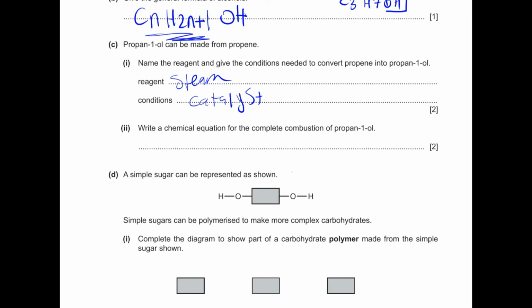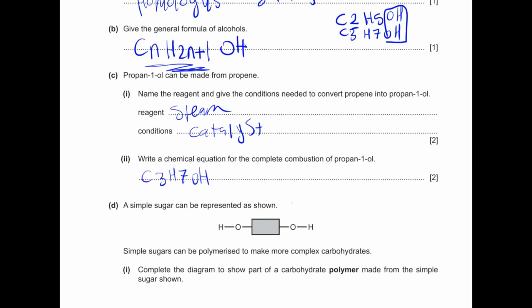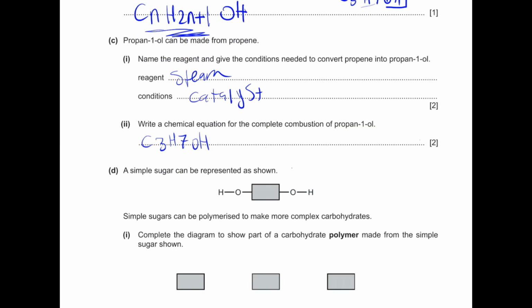Write a chemical equation for the complete combustion of propan-1-ol. So this is how the complete combustion should look: C3H7OH, as what we've written over here, plus O2, and the type of combustion is complete, so the products are CO2 plus H2O. So this equation is not balanced, so we're going to try to balance it right now.